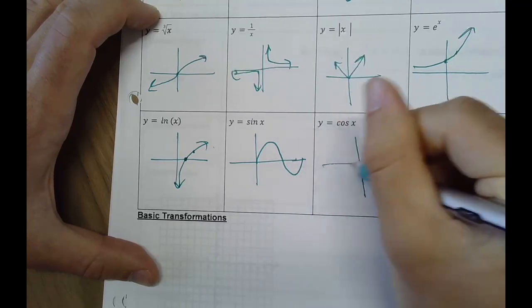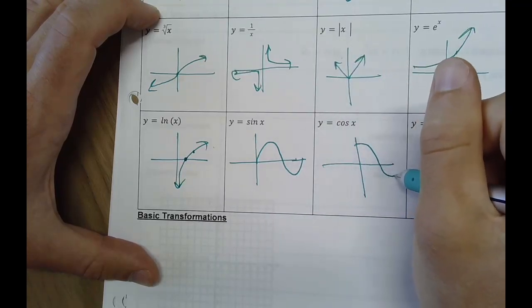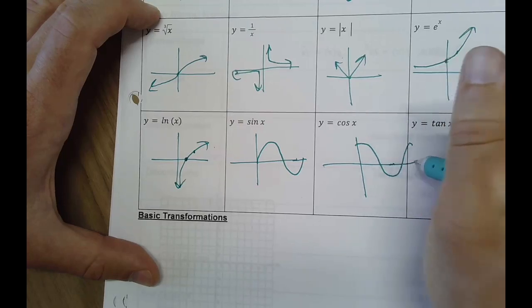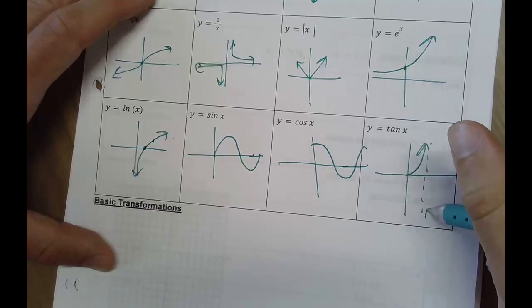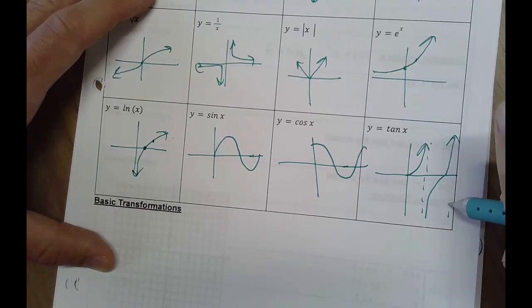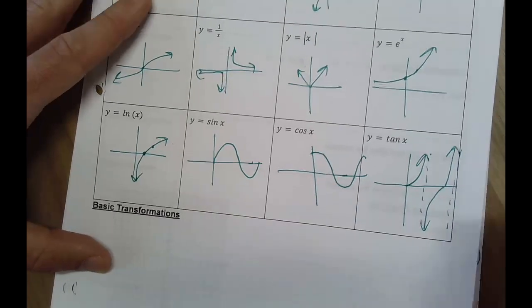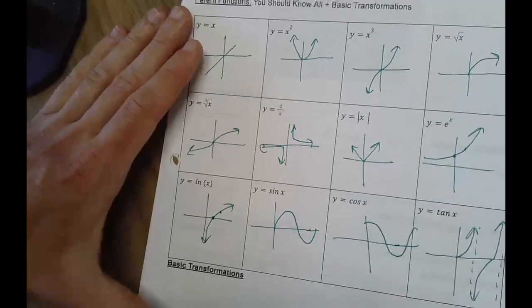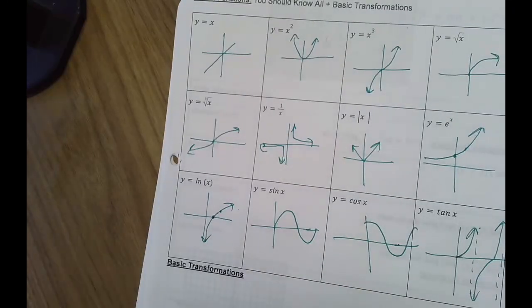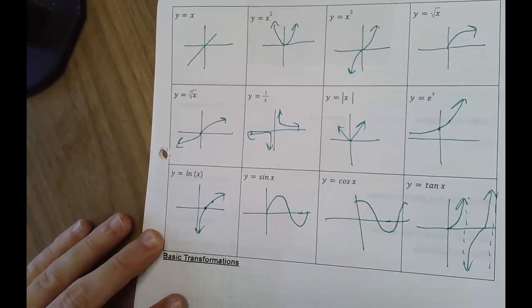We have cosine x, which starts at 1, goes down to 0, comes back, and back up. And then we have tan x, which approaches infinity. We have a vertical asymptote, and then approaches 0 and goes up to infinity. We have another unit where we're talking about the trig functions more, but it's important to be familiar with the basic shapes and key features of these functions. Saves you a lot of time.